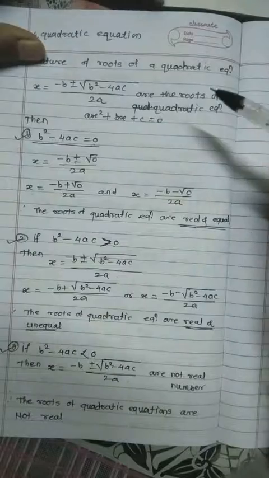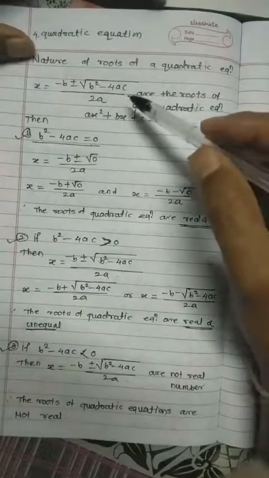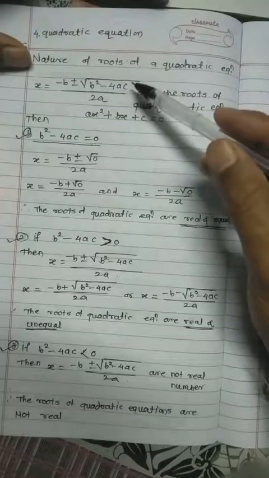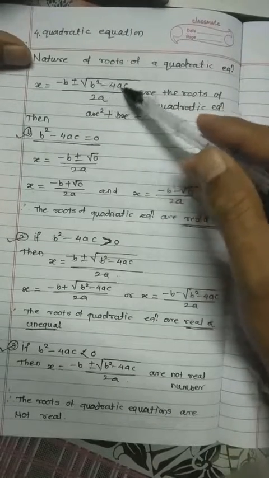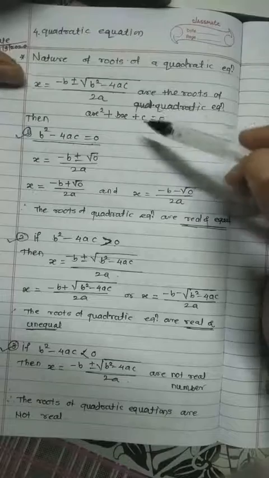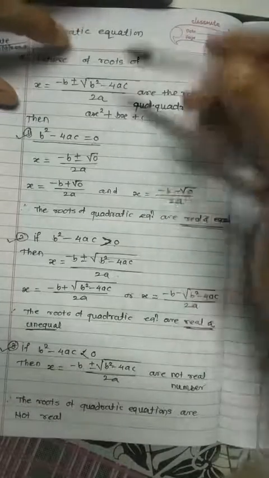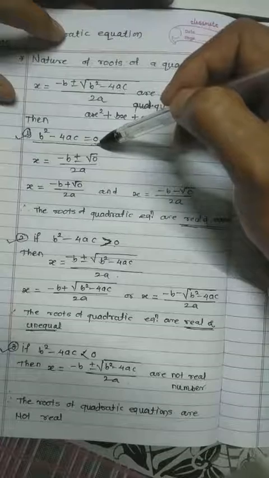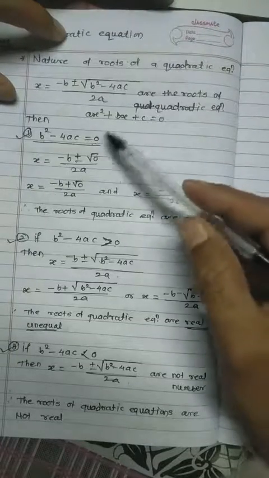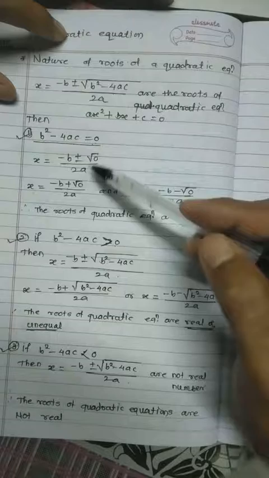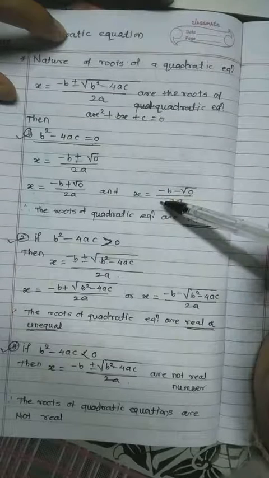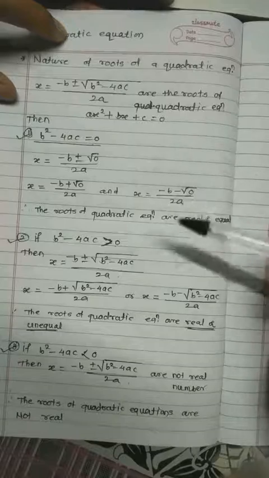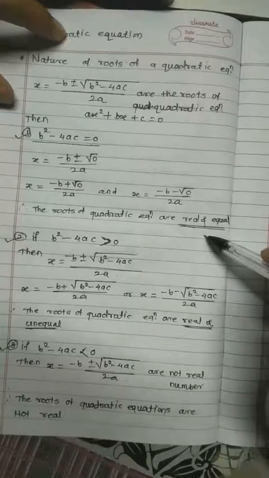This is our quadratic equation, and in this equation, using this formula, if the first condition b square minus 4ac is equal to 0, then this value is 0, therefore two roots are created for the given quadratic equation and they are real and equal.